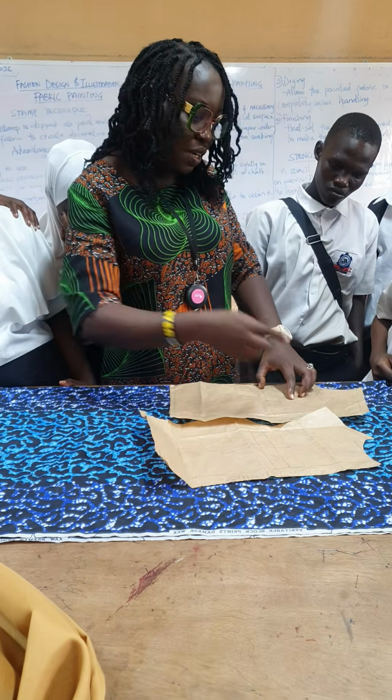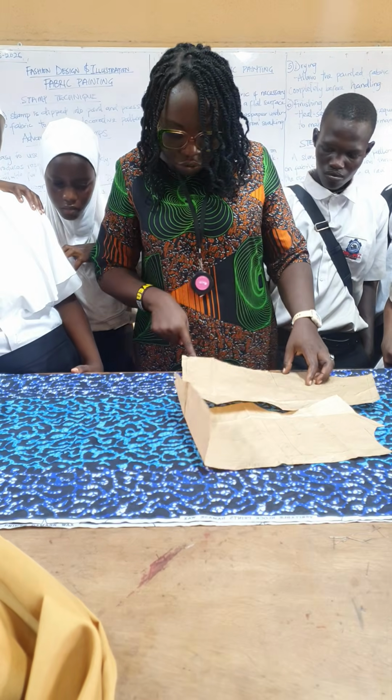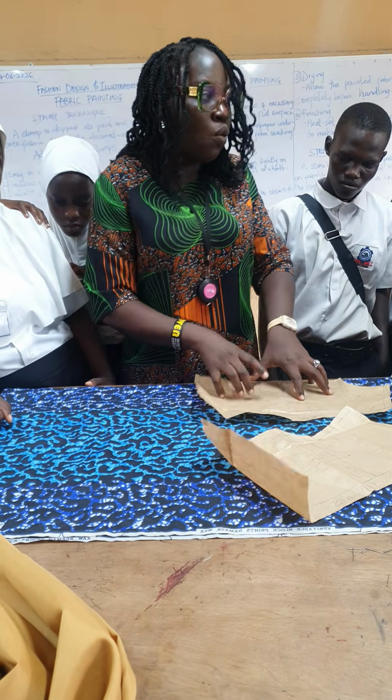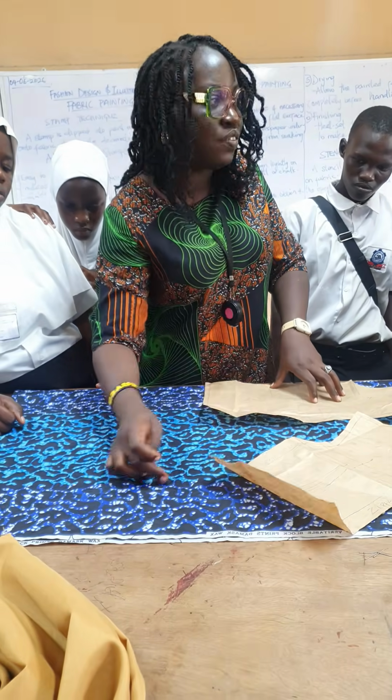And when we say parallel, this straight line that is coming, if you measure from here to here, if it's 10, if you go from here to here at the end of the paper, it has to be 10. So we are saying parallel is that this grain line and the selvage, they will not meet.